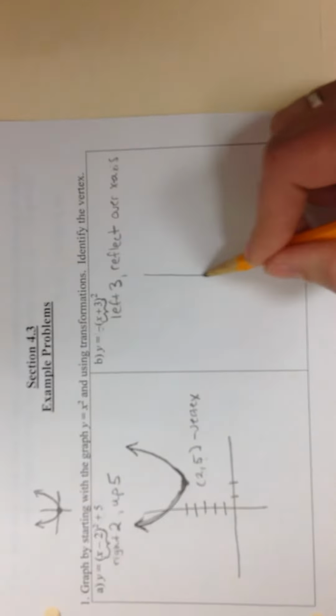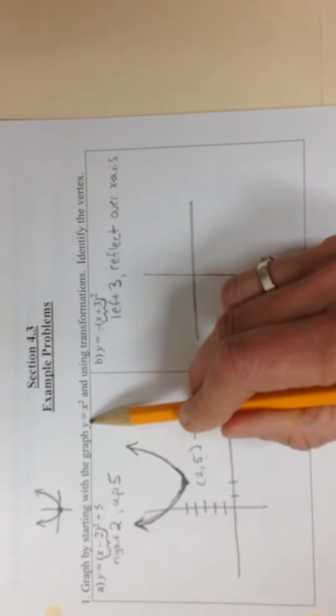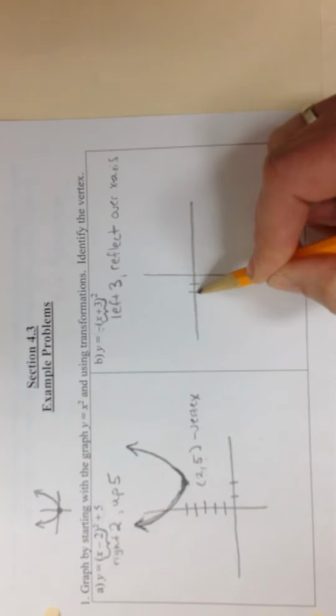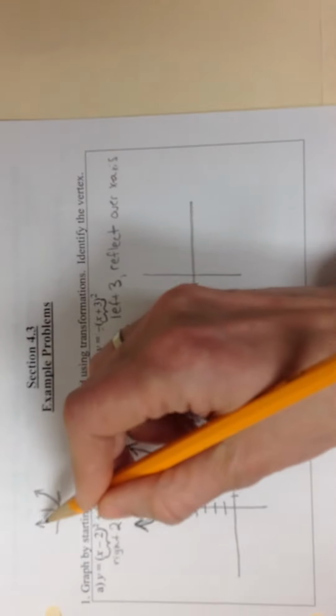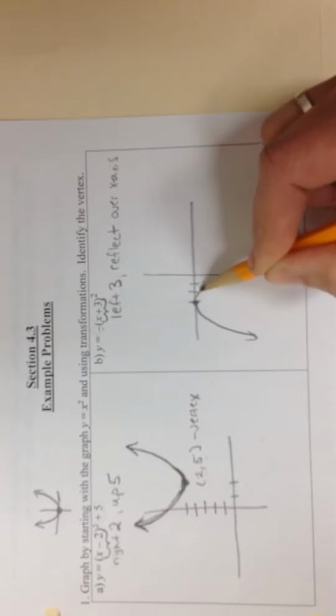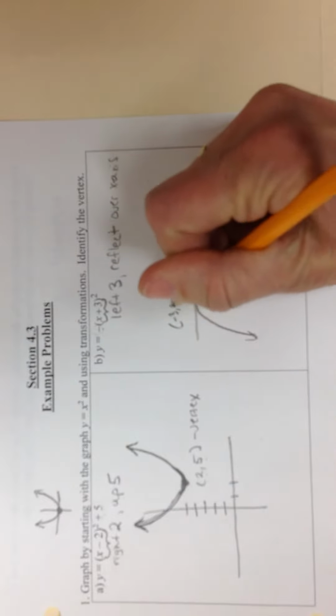Alright, so if I use that, again taking the original shape of y equals x squared to transform it, I'm going to move that vertex left 3. And then I will flip the graph over the x-axis. So instead of opening up, it's now going to open down. Okay, and here is my vertex. It's at negative 3, 0.